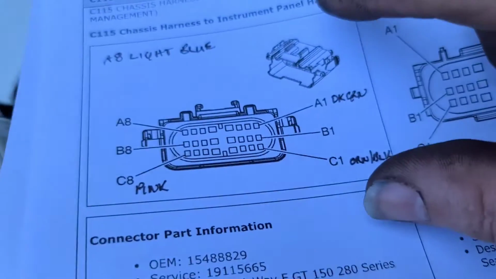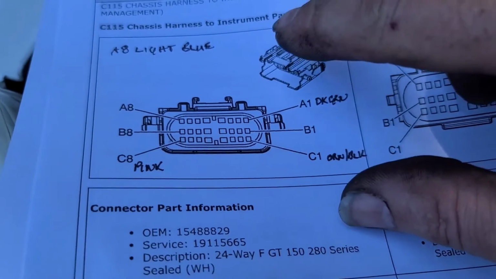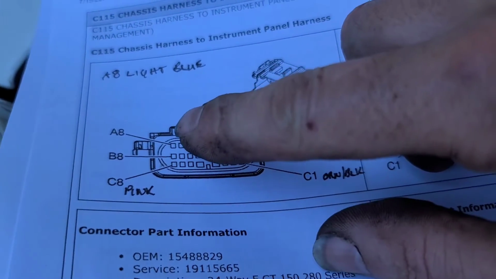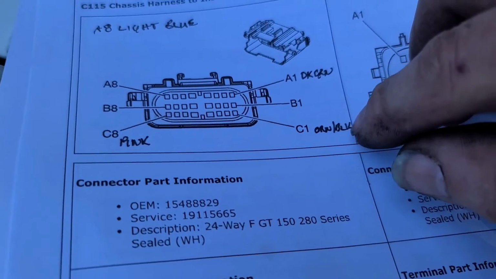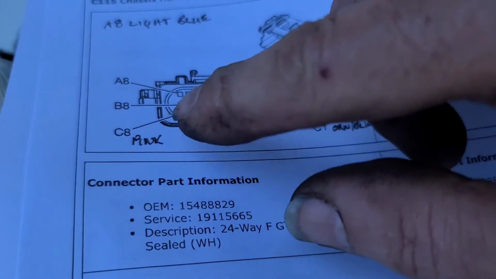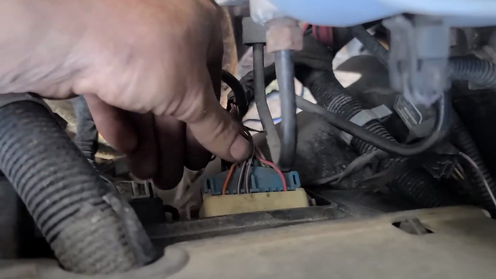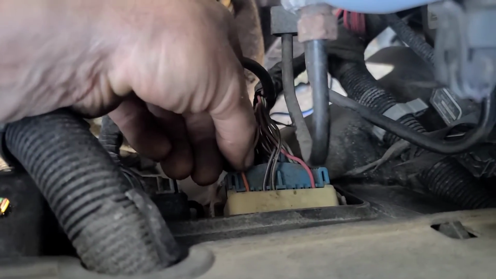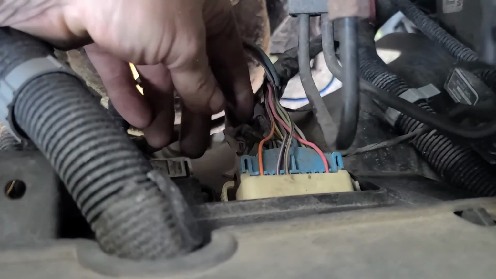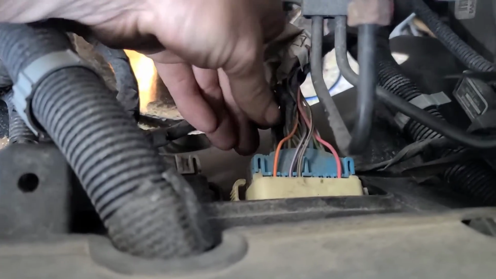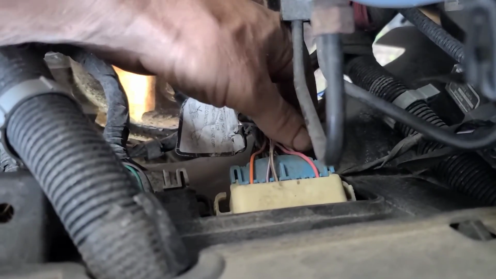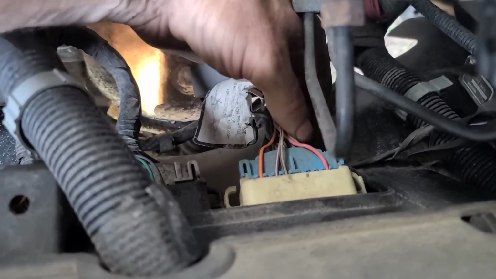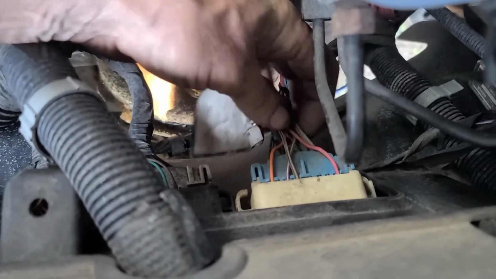I like to try to identify the connector by the colors of the wires on the 4 corners. So A8 is light blue, A1 is dark green, C1 is orange and black, and C8 is pink. And I think that's this connector right here. There's orange and black, there's pink, and underneath here there's green. So it should be this wire, right? Come on, why is this?